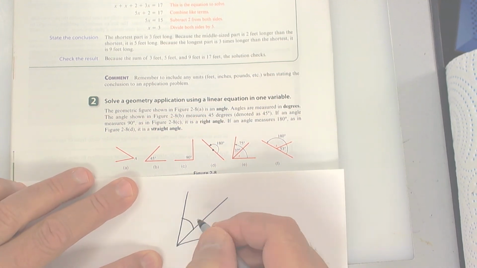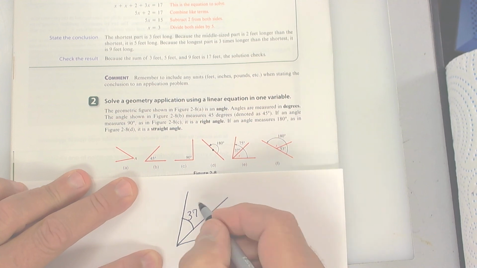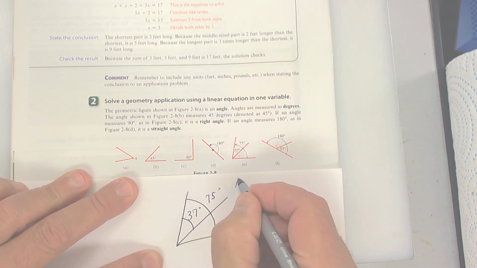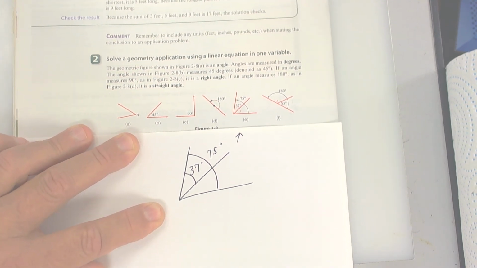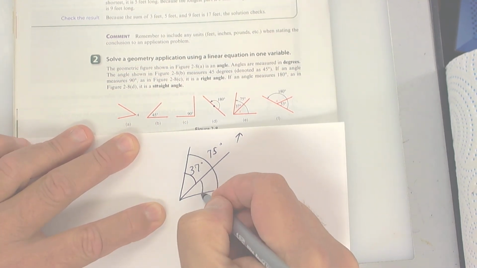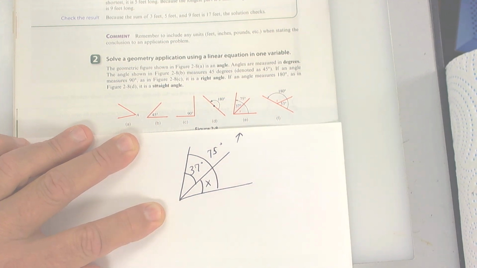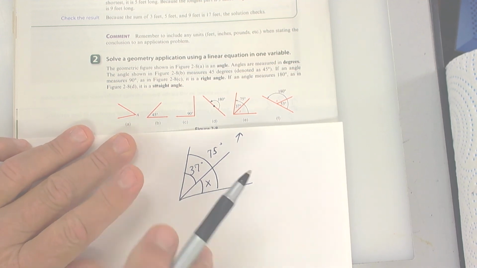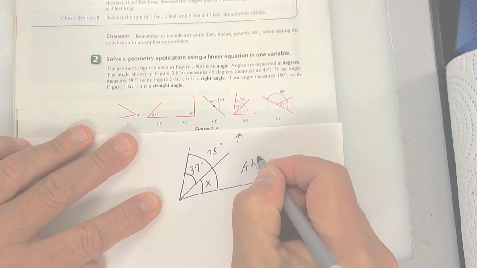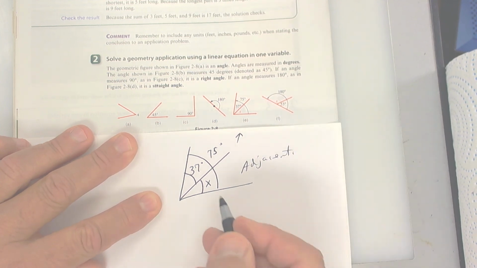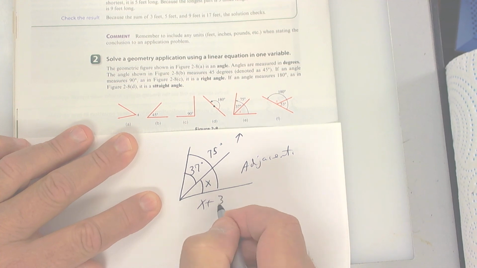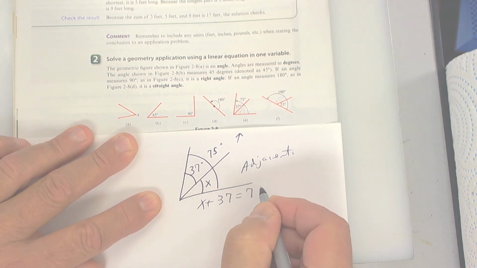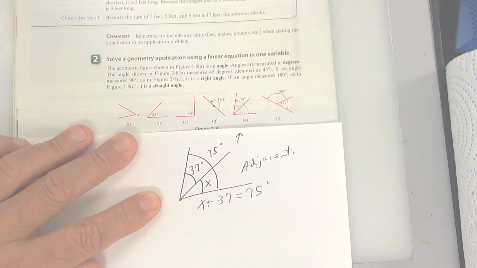Put 37 degrees and put 75 degrees. Okay, I'm using this example right there. So the formula is, we don't know what this bottom piece is, so put X. Okay, so you're going to add these two up. These are called adjacent. Whenever they're side by side, it's adjacent. You might remember that word. So it's going to be X plus 37 is equal to 75 degrees. And that's how you work that one right there.